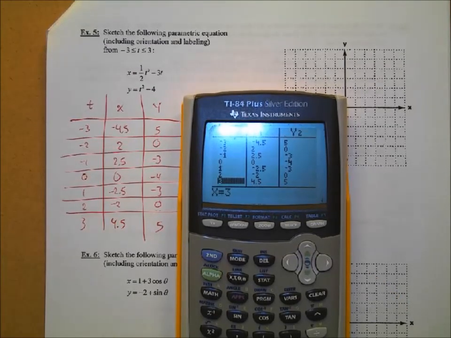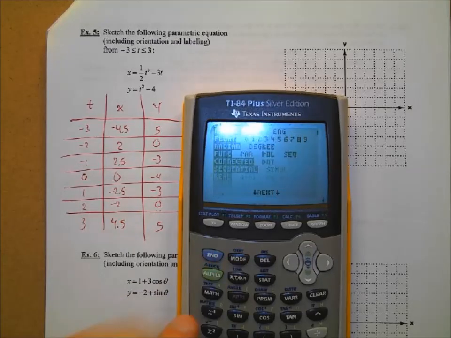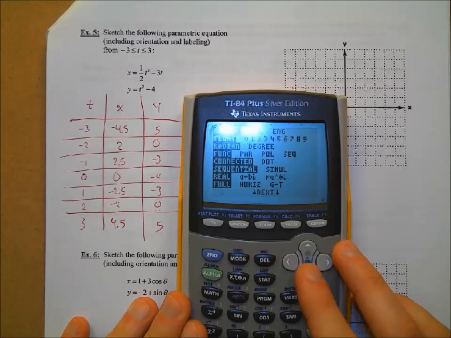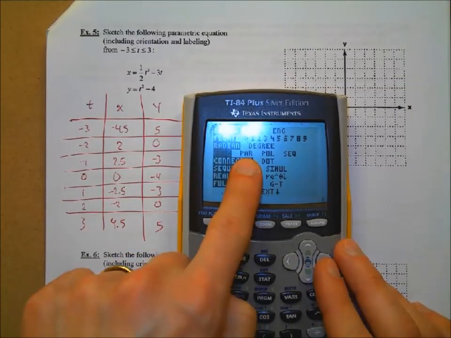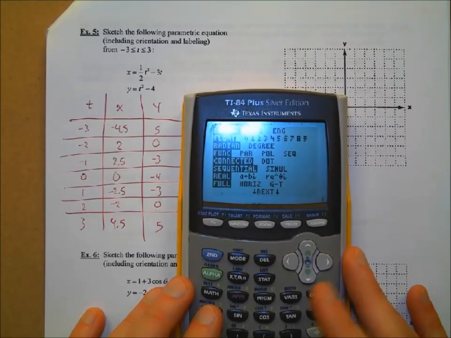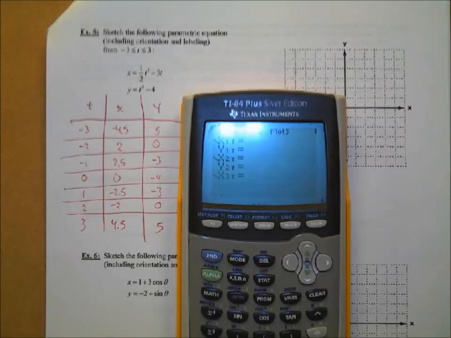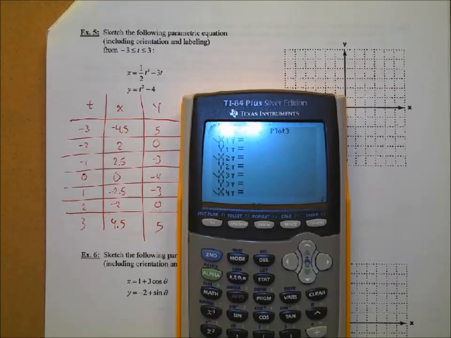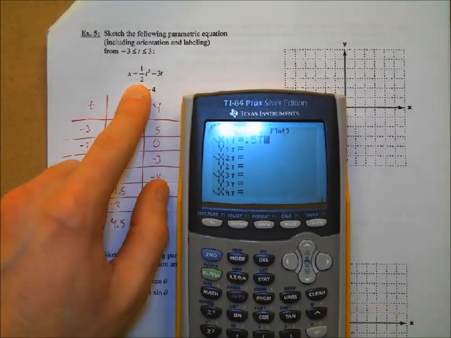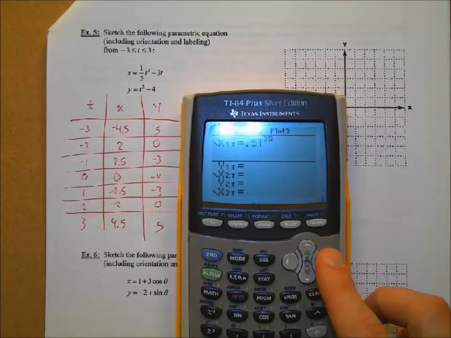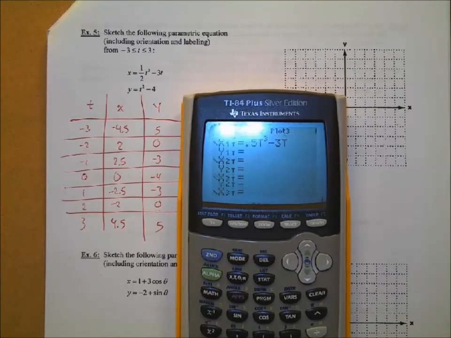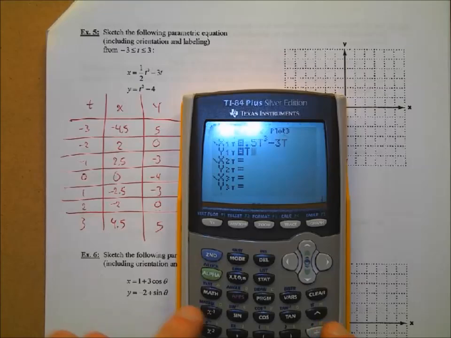Alternatively, if you remember, there is a mode on our calculator for parametric. If we scroll down here, there's function, which is what we would normally use, but then there's par for parametric. And so we can type in our x and y. So 0.5, now my x button is a t button because we're in parametric, t cubed minus 3t, and then t squared minus 4.